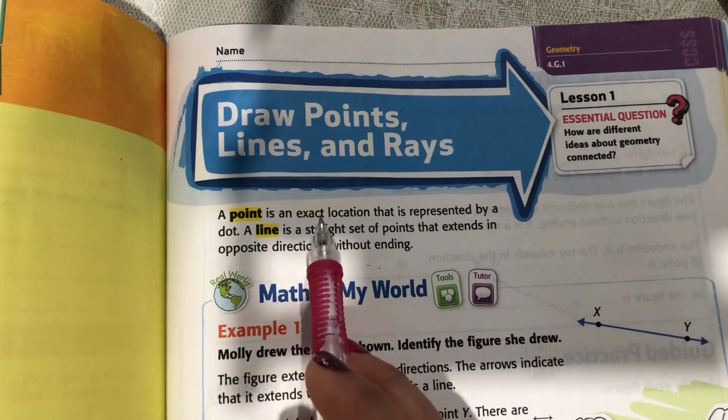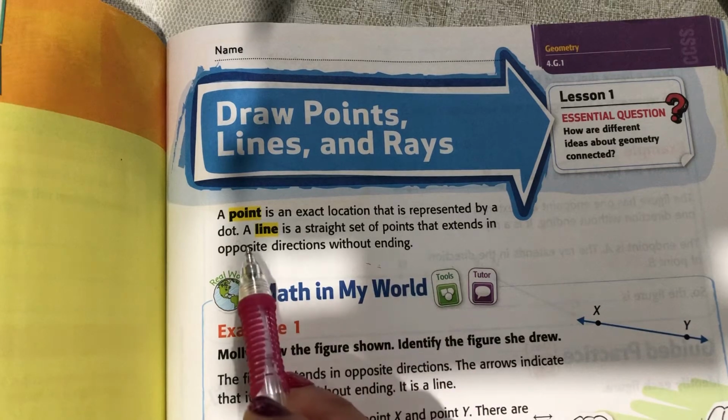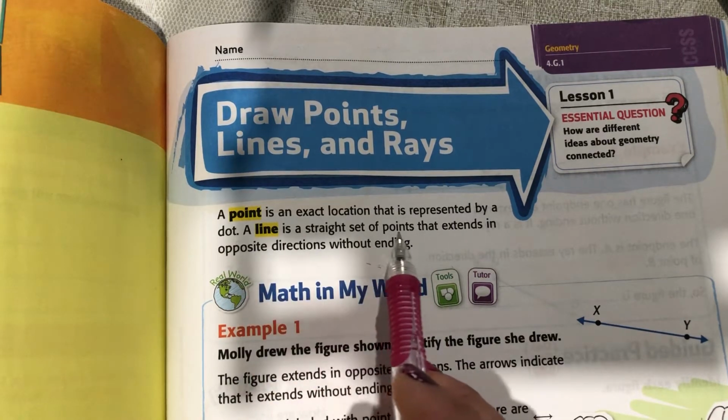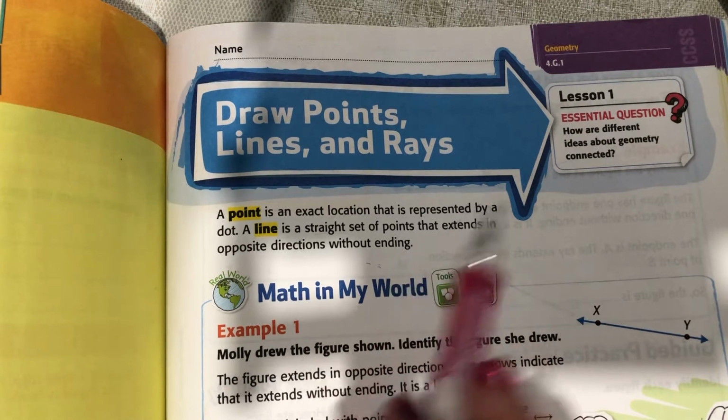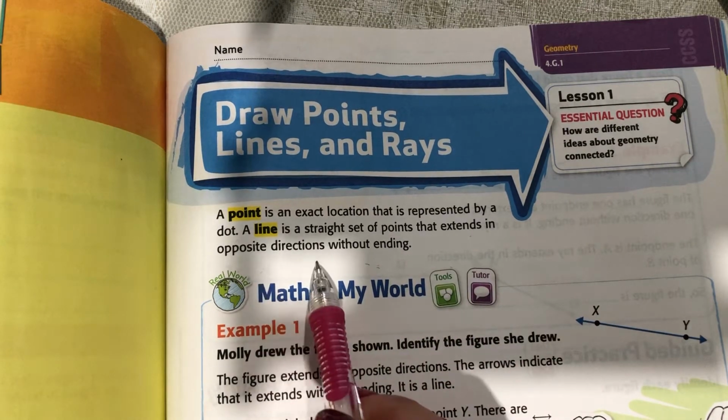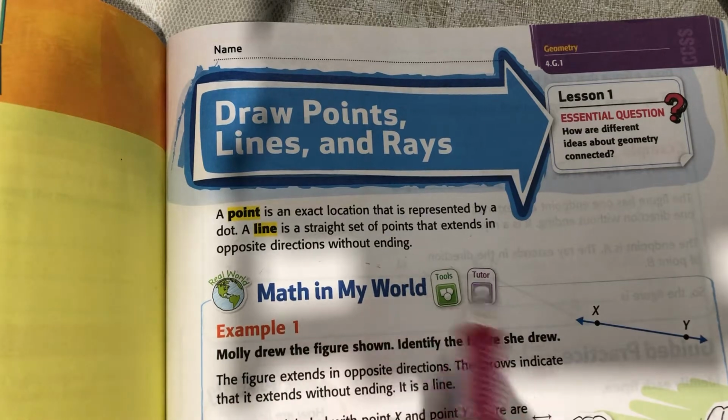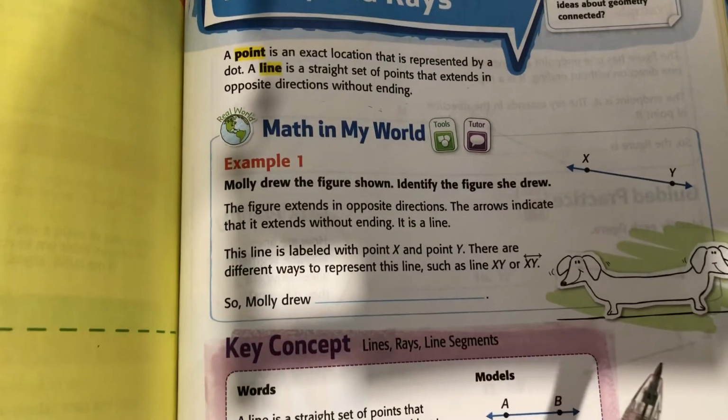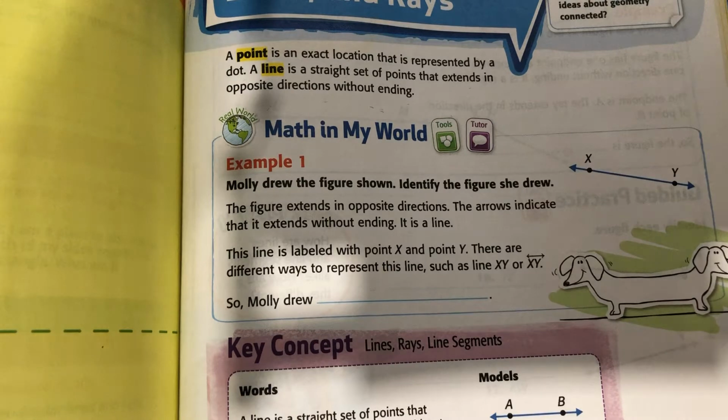Okay. A point is an exact location that is represented by a dot. A line is a straight set of points that extends, means it reaches out, in opposite directions without ending. All right. Okay, so let's look at example 1. We have this line, but the proper name for a line with 2 arrows is actually called a line, okay?